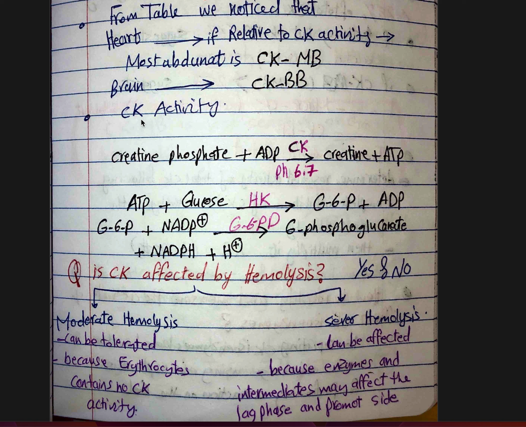Okay, now we talk about the CK activity, that means the creatine kinase activity. So we have creatine phosphate plus ADP by the help of the CK. I think the reaction is absolutely wrong, because the arrow is like this: creatine plus ATP leads to phosphocreatine plus ADP by the help of creatine kinase.